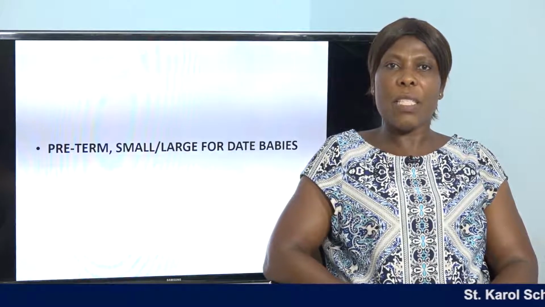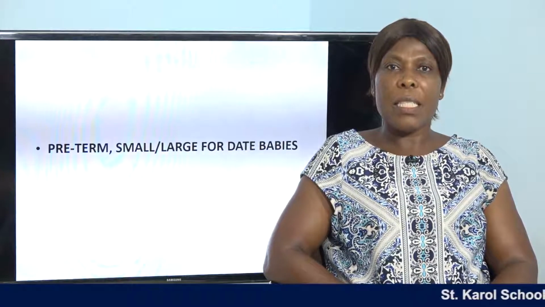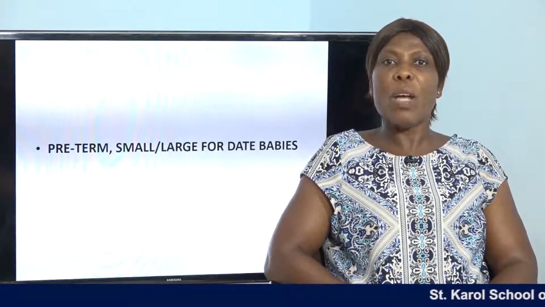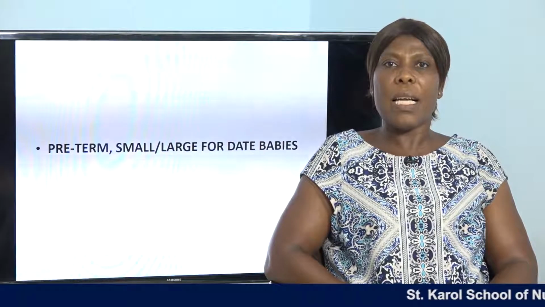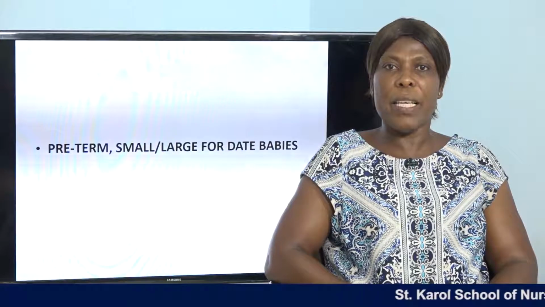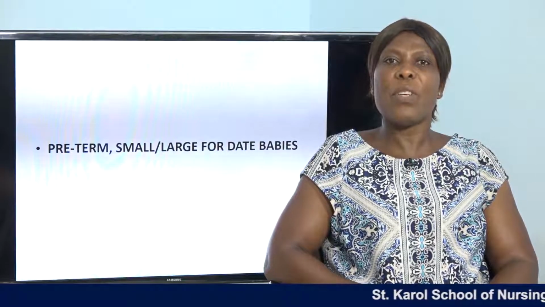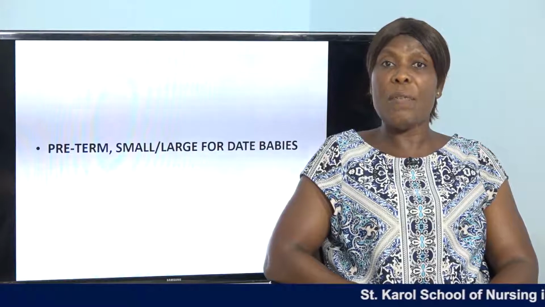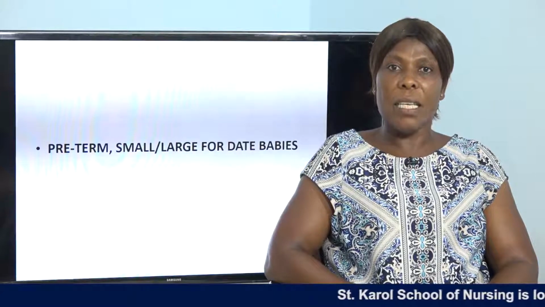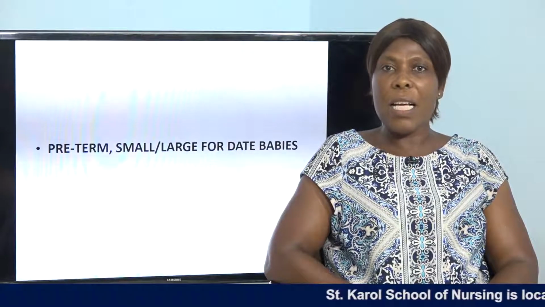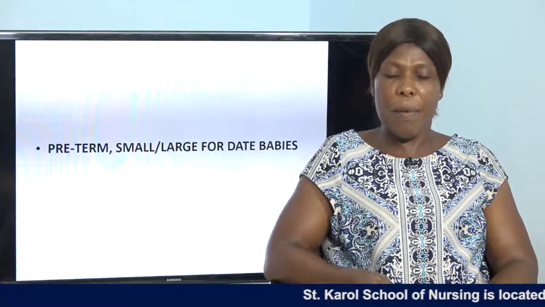For the objectives, we'll be looking at the definition of preterm and the categories of preterm. Then you should be able to identify the characteristics of a preterm baby. We'll also be looking at the characteristics of large and small for date babies. From there, we'll be looking at assessment. How do we assess these preterm babies? Then you should be able to give the means and the domain by which we assess these babies. Then the final aspect will describe the management of these preterm babies.